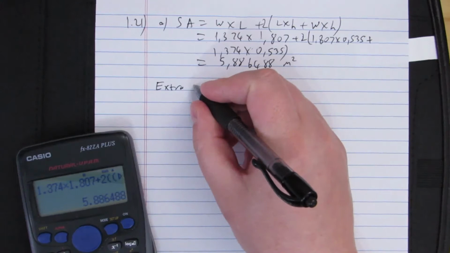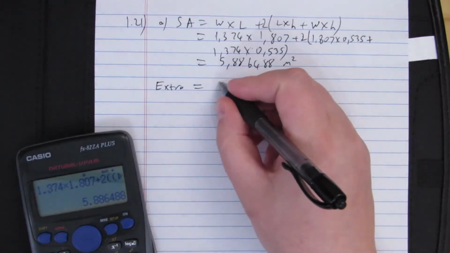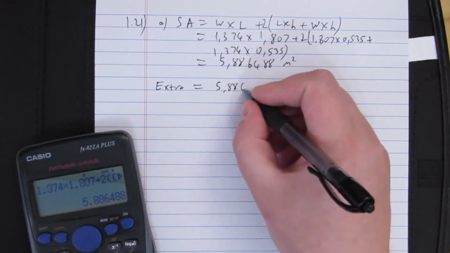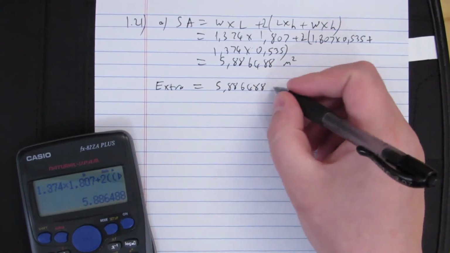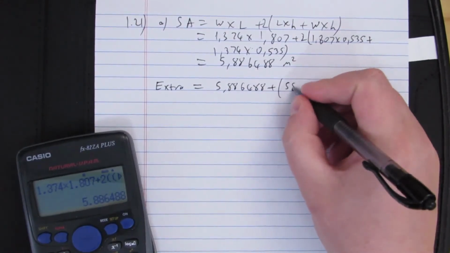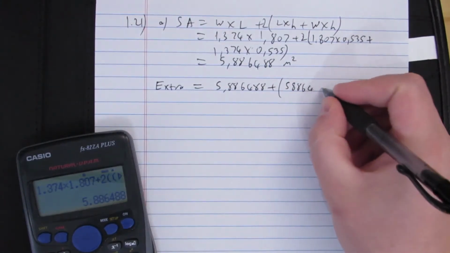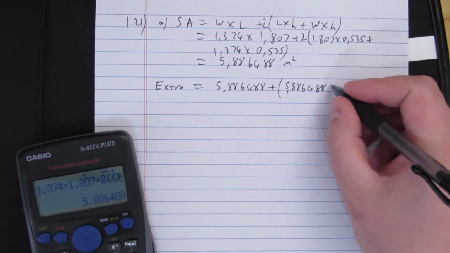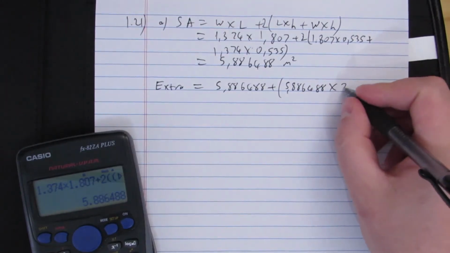We have to add the extra as well. So with the extra, I'm going to have 5.886488 plus 5.886488 times 2%.